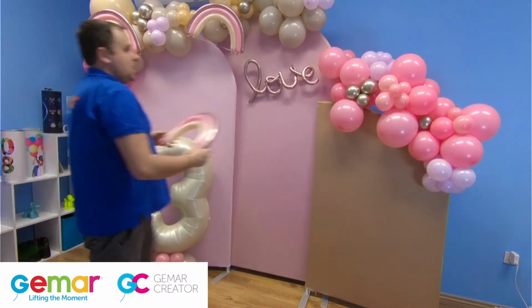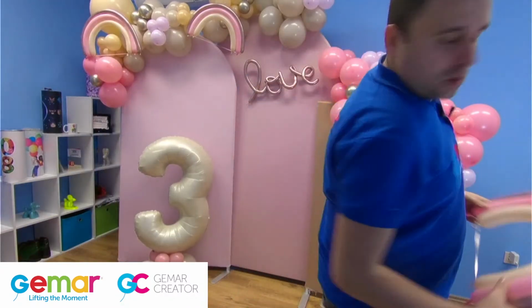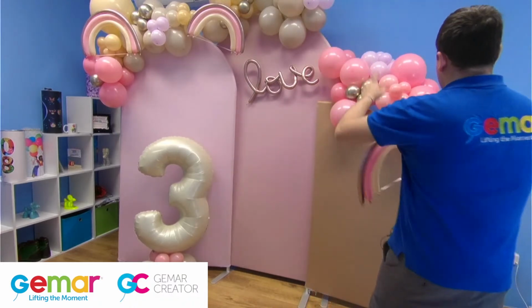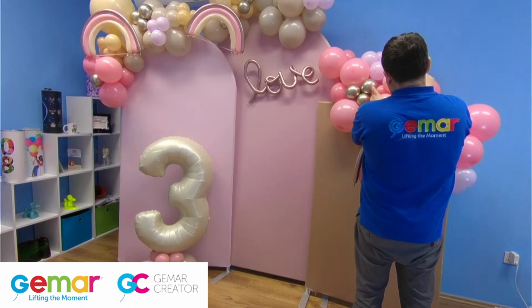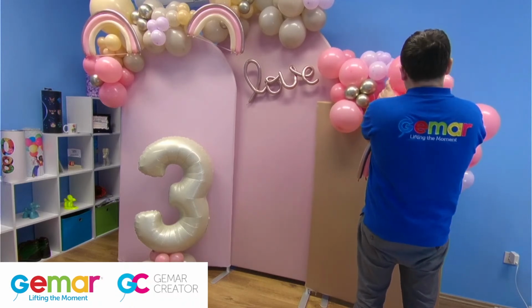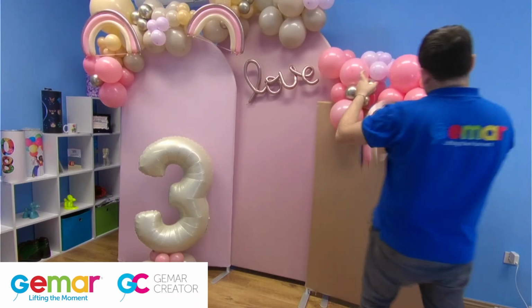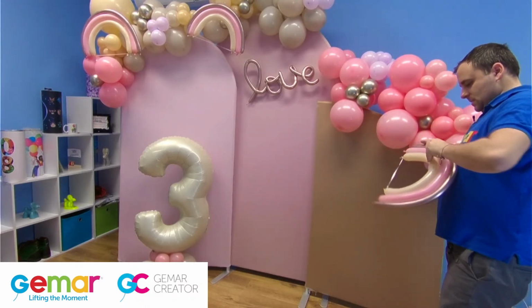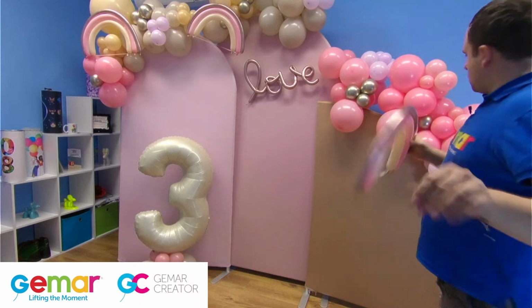We need the one last, which goes, I think it goes right here. Just make some space for it. So yeah, it's more flat. This part is more flat.